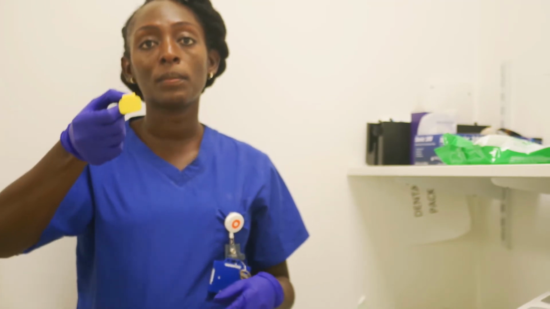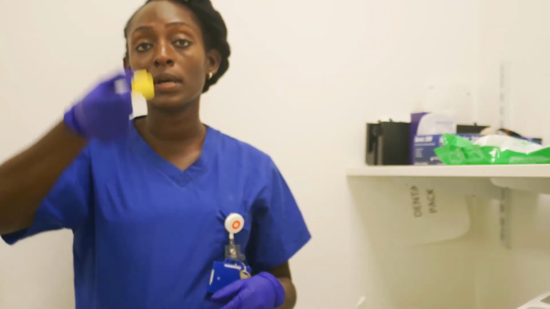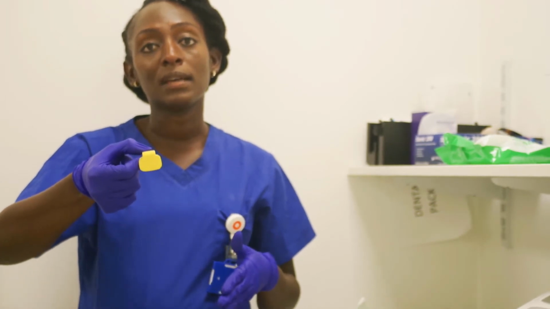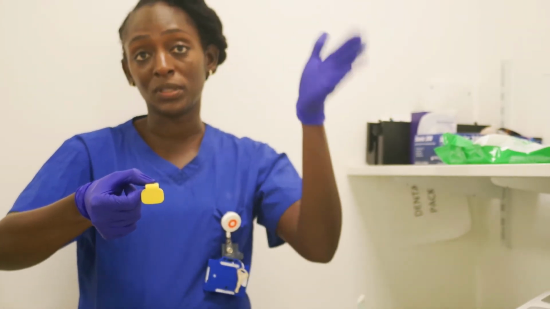Okay, so the first setup was for the lower right 6. Now let's set up for the lower left 6. Same as before, you'd hold the bite piece or the bite block down like that. And which side will be the left side? It will be this side because that's my left hand.